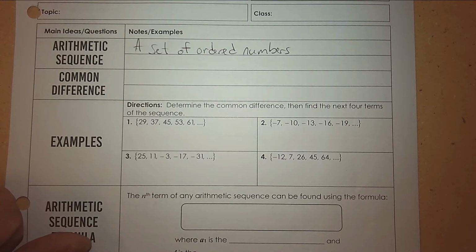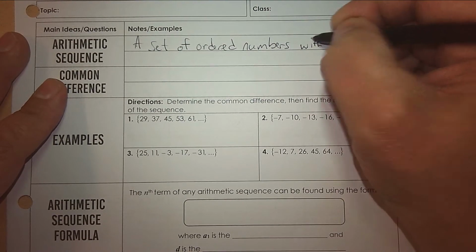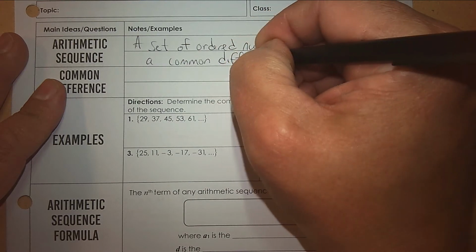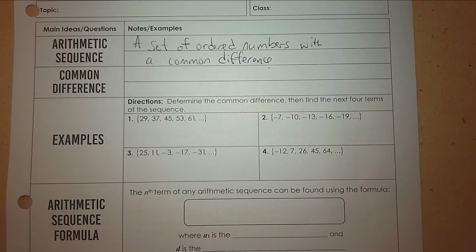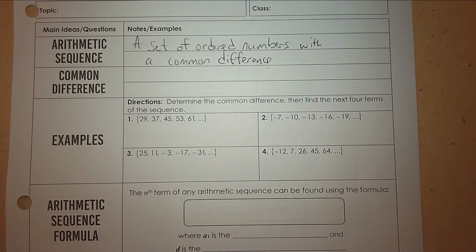Or, and so what we say is, it's a set of ordered numbers with a common difference. Meaning, any two consecutive numbers that you subtract, no matter where it is in the sequence, would always equal the same number, right? The word difference means subtracting. So if you take any two consecutive numbers anywhere in the sequence, it would always equal the same answer. And when we look at it, you're thinking you're always adding the same number or you're always subtracting the same number. And that sequence is called arithmetic.